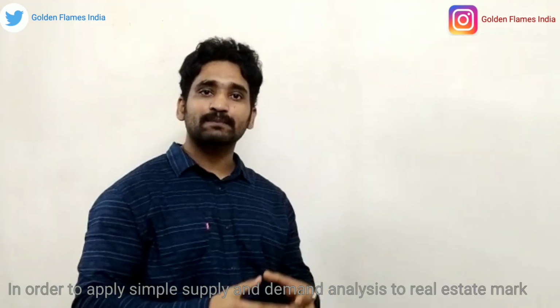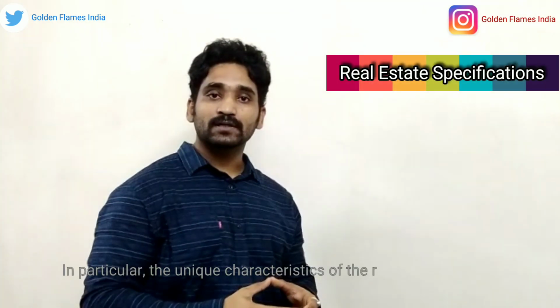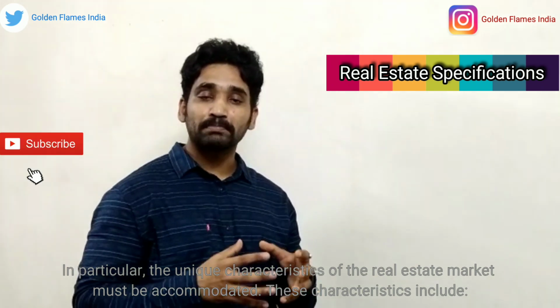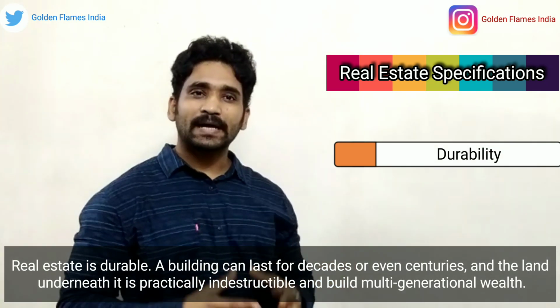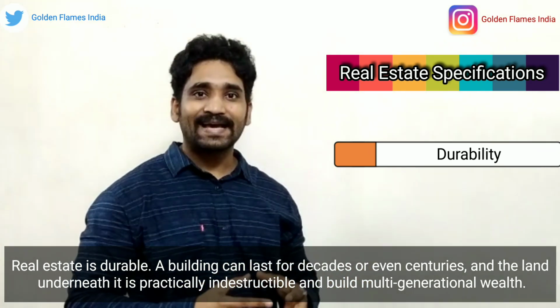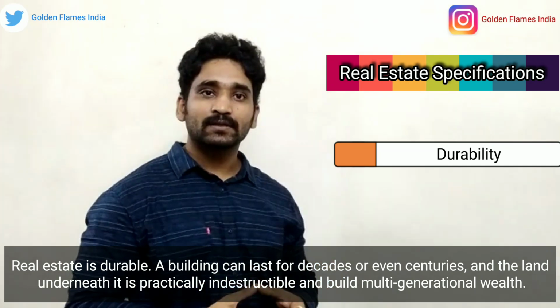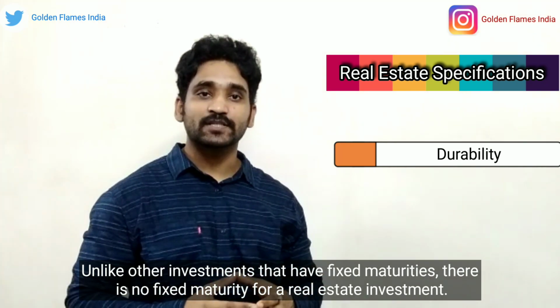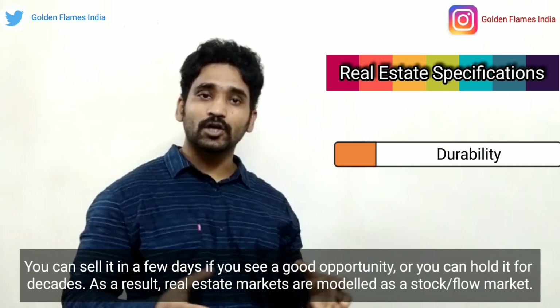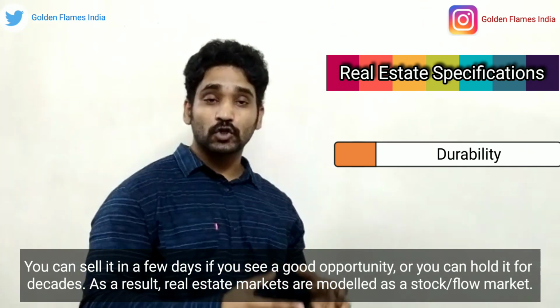In order to apply simple supply and demand analysis to real estate markets, a number of modifications need to be made to standard microeconomic assumptions and procedures. In particular, the unique characteristics of the real estate market must be accommodated. These characteristics include durability. Real estate is durable. A building can last for decades or even a century, and the land underneath is practically indestructible and can build multi-generational wealth. Unlike other investments that have fixed maturity, there is no fixed maturity for a real estate investment. You can sell it in a few days if you see a good opportunity, or you can hold it for decades. As a result, real estate markets are modeled as a stock or flow market.